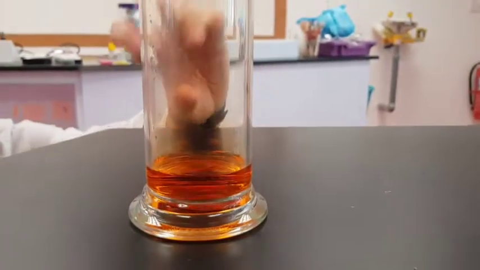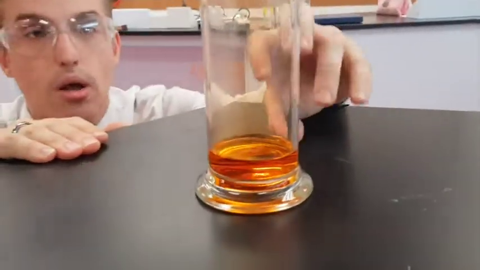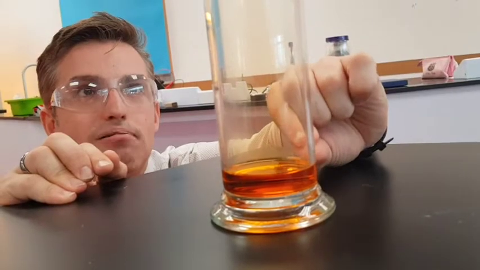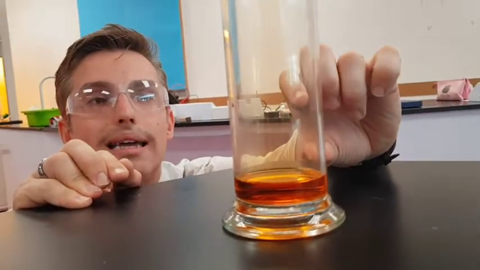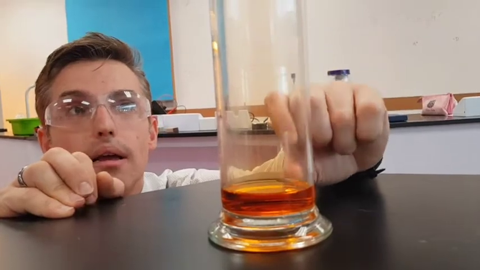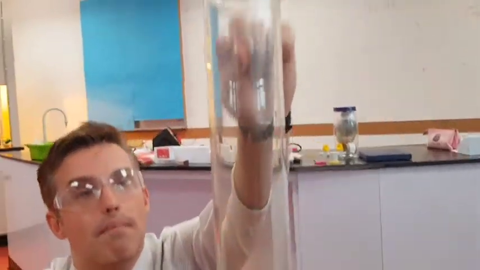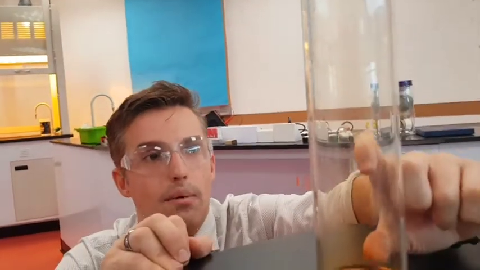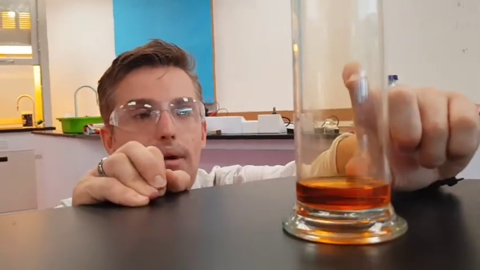By the way, observation for year 11s is it's orange. Also for A level, test for alkenes, we've got orange and it's producing a brown gas. And that gas is bromine, as Br2. Now what you notice is that it's completely colourless at the top, so the gas has actually sunk down, and we've got it being a pale brown here.